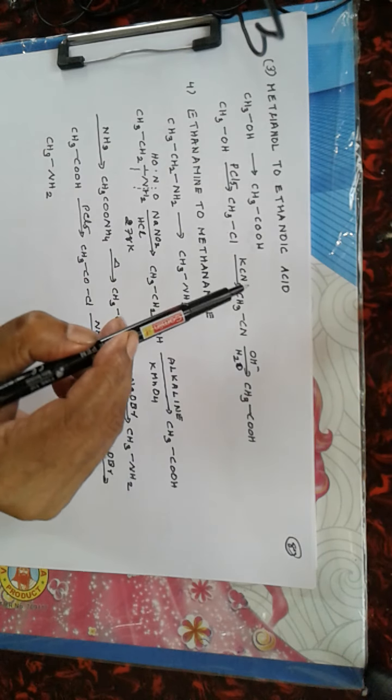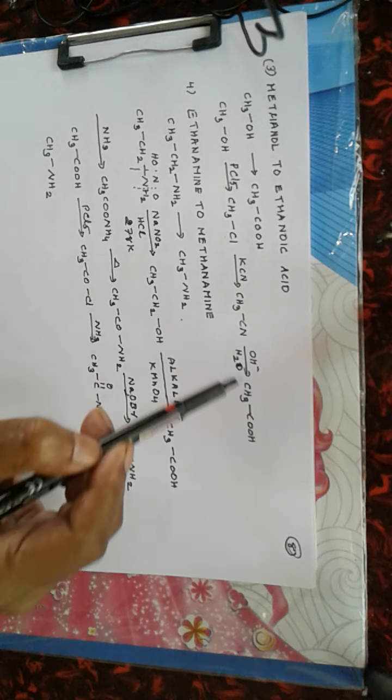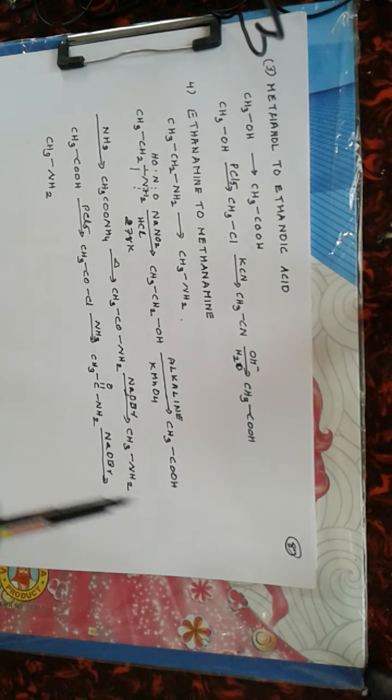Then methanol to ethanoic acid. Again 1 carbon atom should be increased. Now this reaction is very simple. You react it with PCl5, you get CH3Cl, then KCN, Cl is replaced by CN, then hydrolysis, we get CH3COOH.